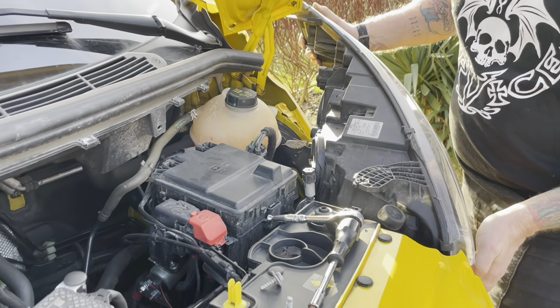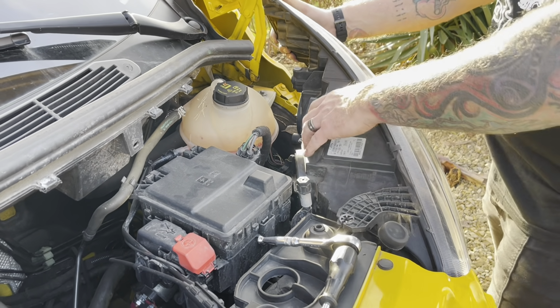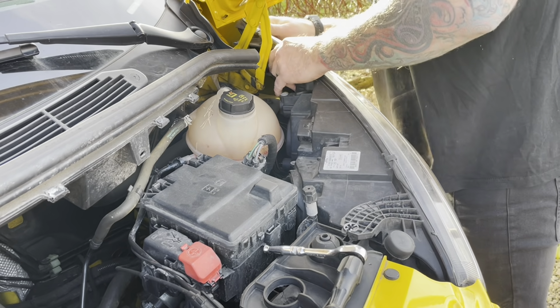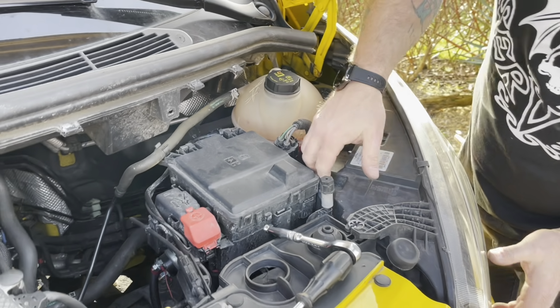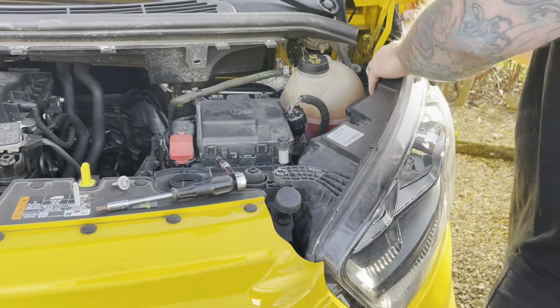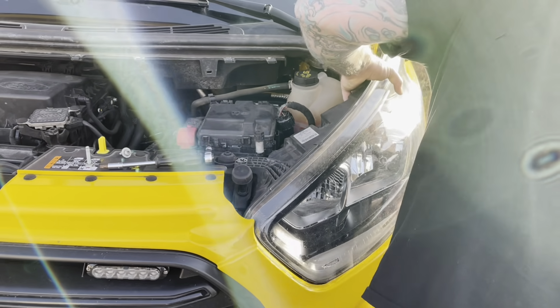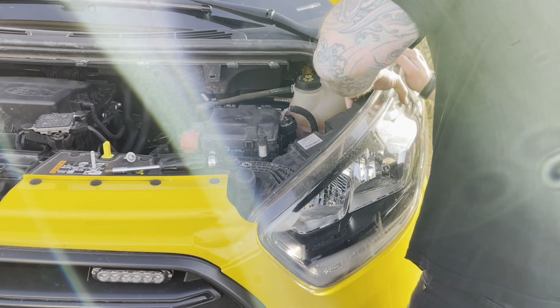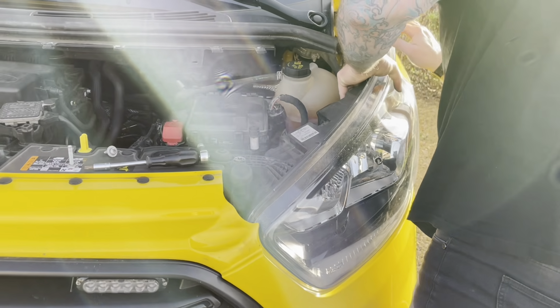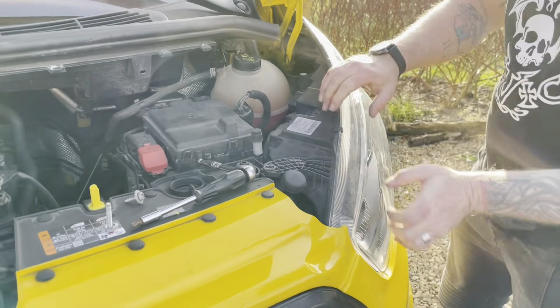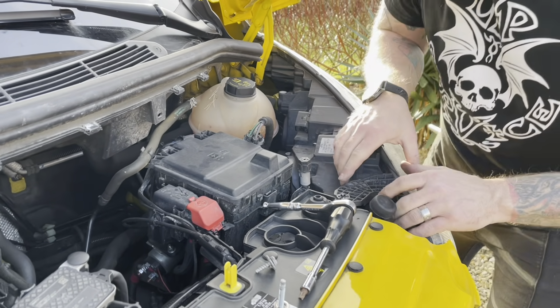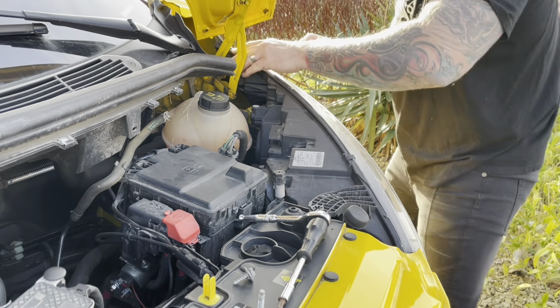Out of my way then. So it's easier to get that edge in first. Then locate it at the back. Tap down the bottom. It's in position there.